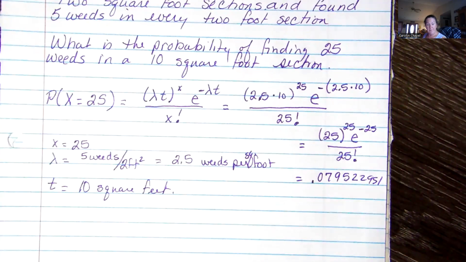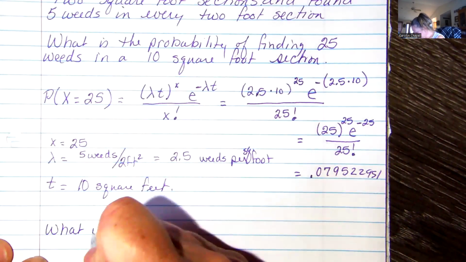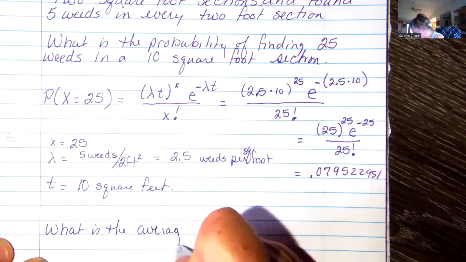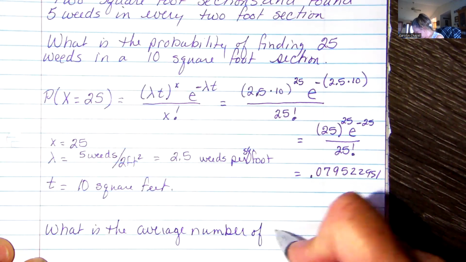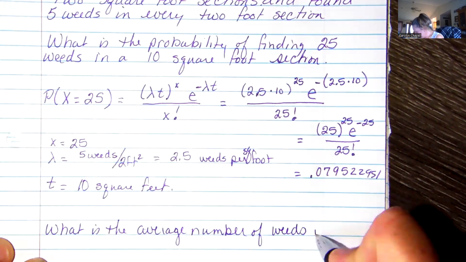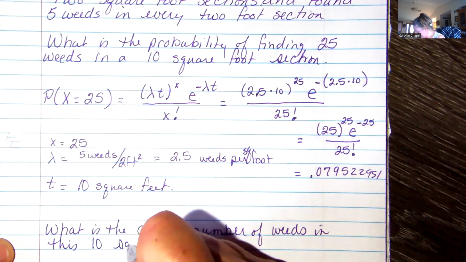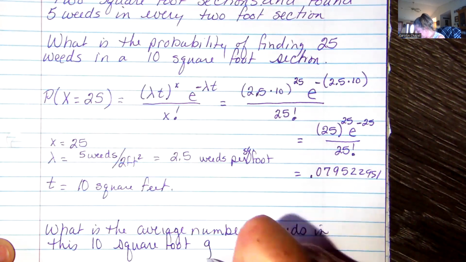Okay. I do want to find the average. What is the average number of weeds in this 10 square foot garden?